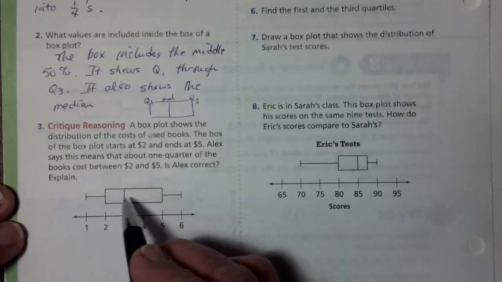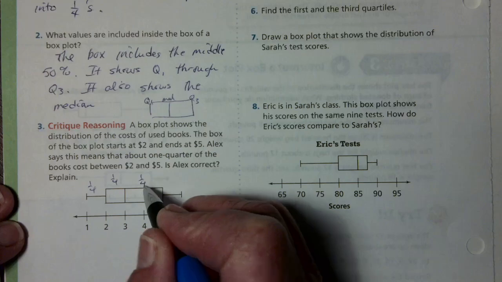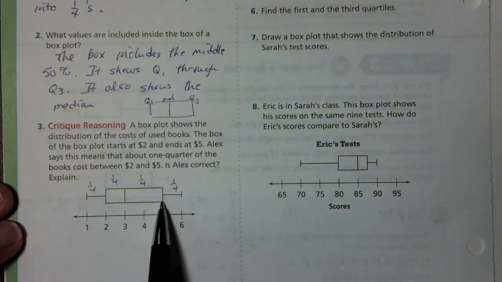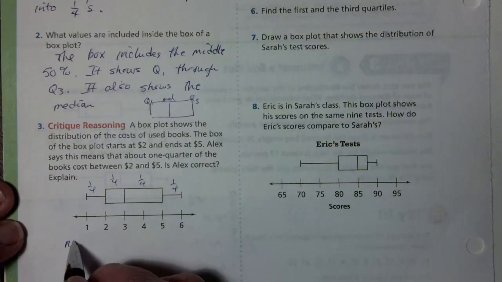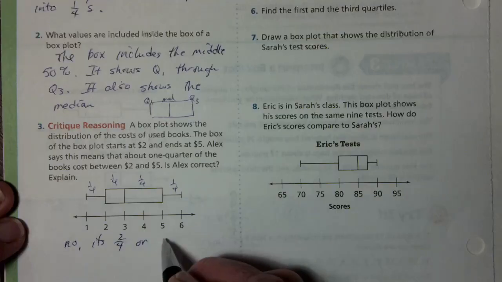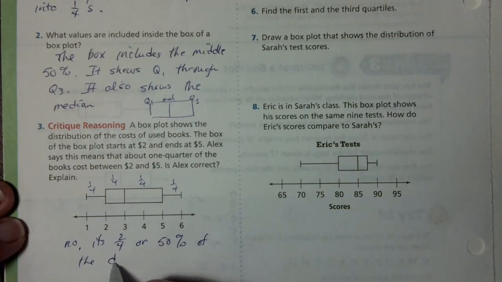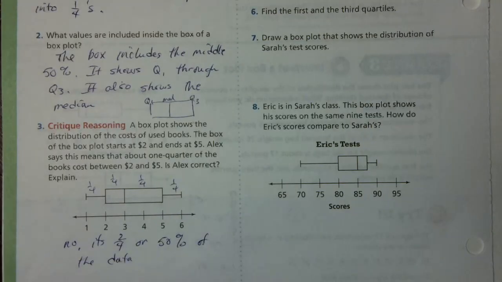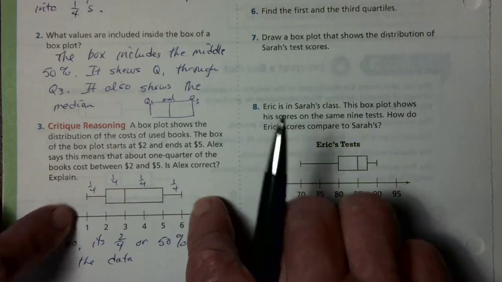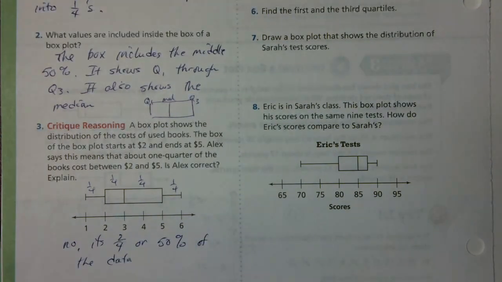There is 2/4. This is a fourth, this is a fourth, this is a fourth, and this is a fourth. He's saying that between 2 and 5 is 1/4. No, it's 2/4 or 50% of the data. Half the data is the box. A fourth of the data is this whisker, a fourth is this whisker. So there's 25%, 25%, and the whole box is 50%.